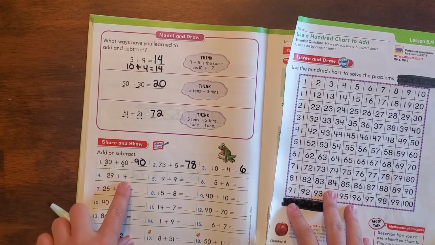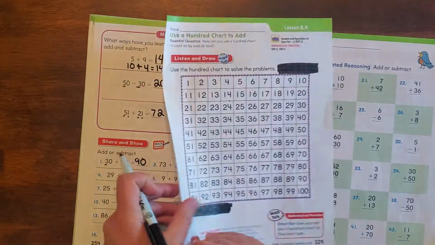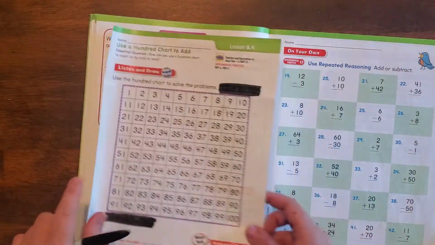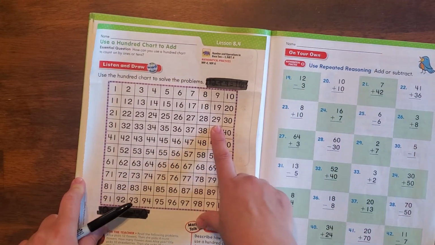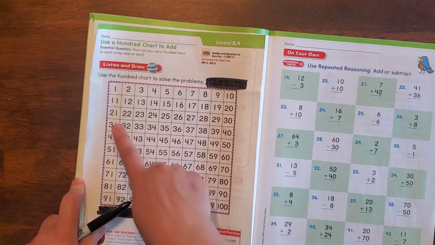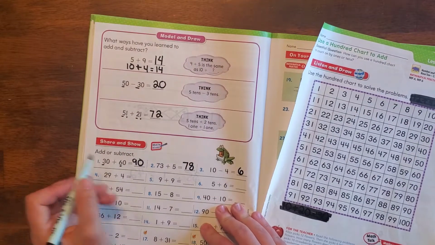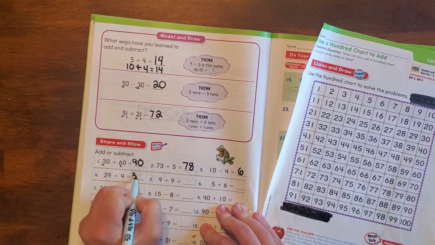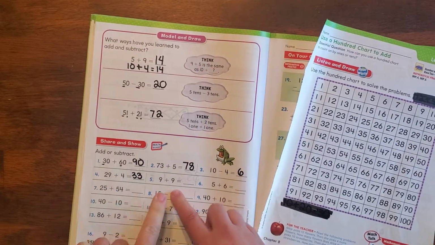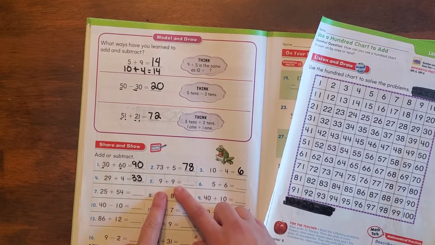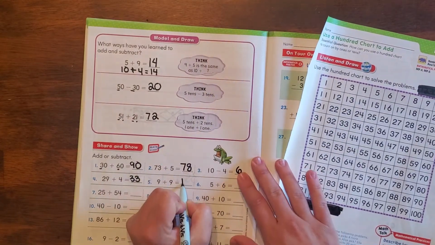So 29 plus 4, that would be a good time to use your number chart. So we'll start at 29 and then we'll go 4 more. 1, 2, 3, 4. That puts us at 33. Now 9 plus 9, that's a doubles fact. So we know that 9 plus 9 is 18.